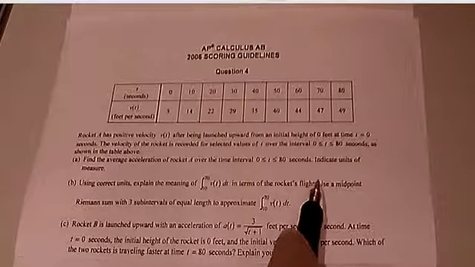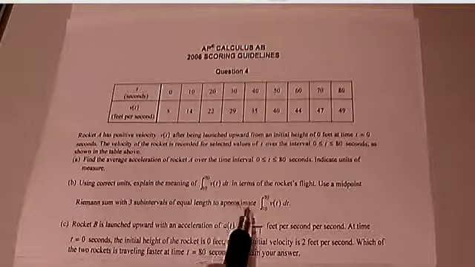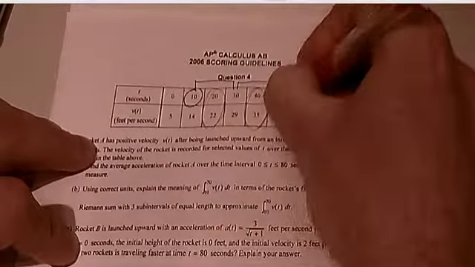Then it says use a midpoint Riemann sum with 3 subintervals of equal length to approximate it. If I'm going from 10 to 70 with 3 subintervals, I go from 10 to 30, 30 to 50, and 50 to 70. That means my midpoints are here, here, and here. The width, or delta x, of each of these is going to be 20.